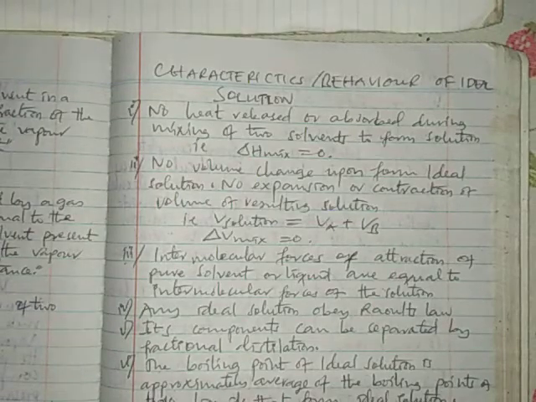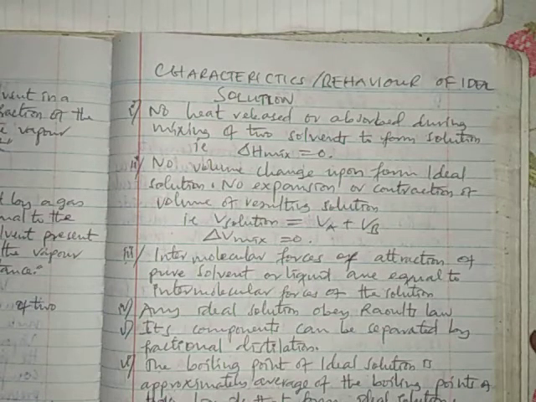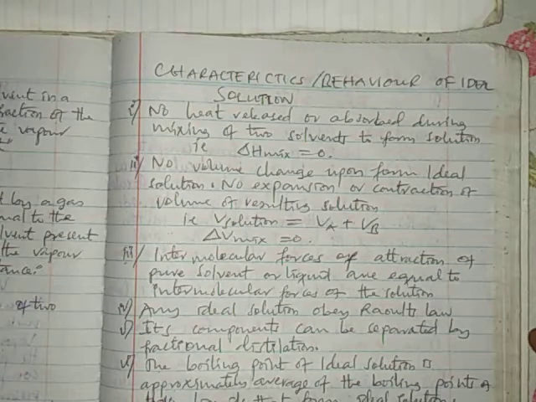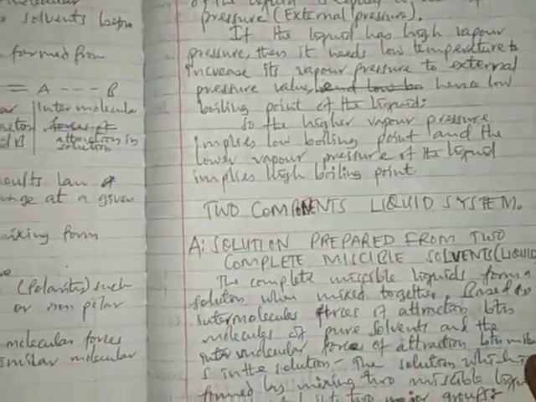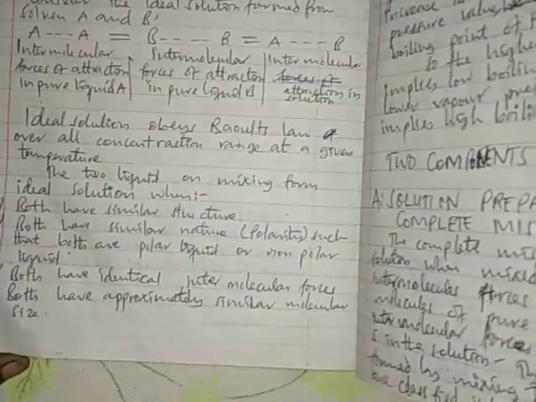Welcome back, friends. Today we are going to continue with our topic of states of matter. It is somehow a long time from when I uploaded the last session regarding states of matter. In the previous session, if you remember, we were discussing the characteristics of a liquid which can form an ideal solution.